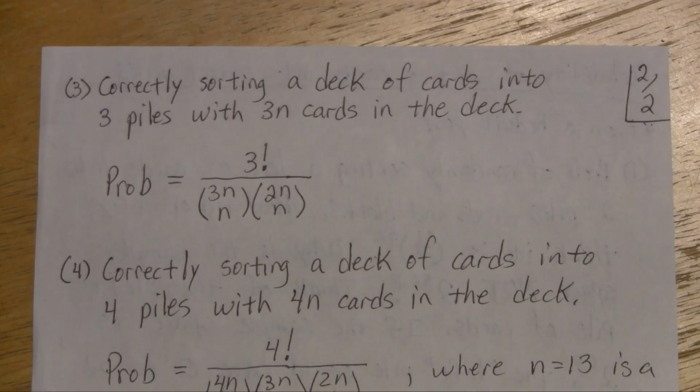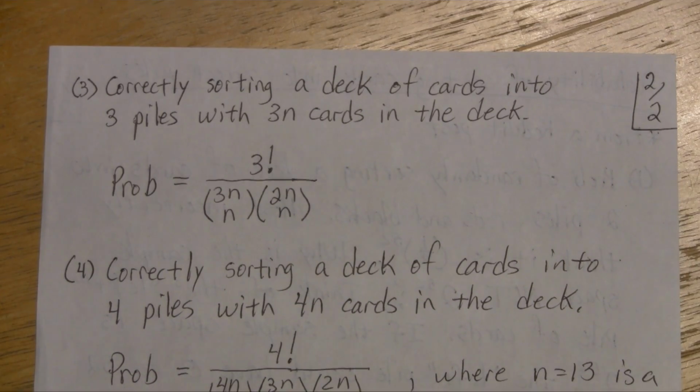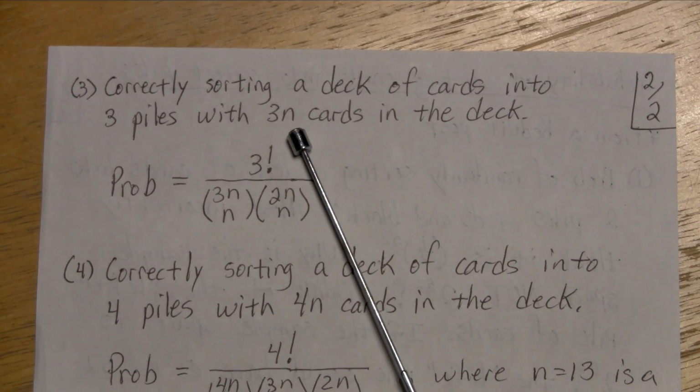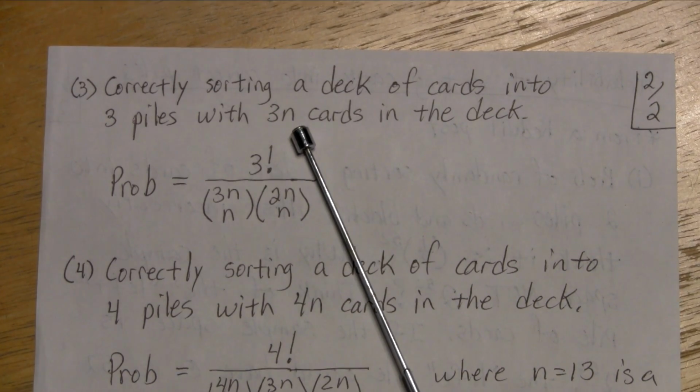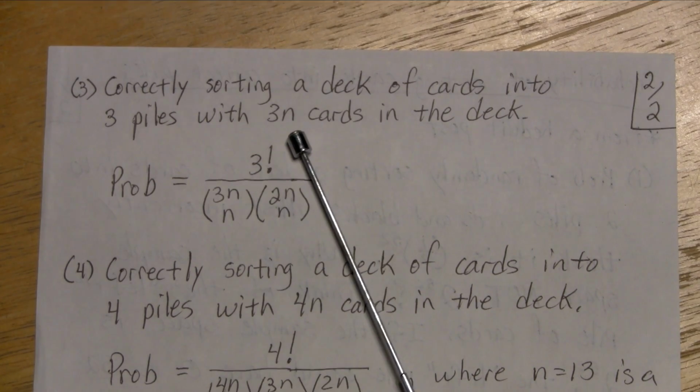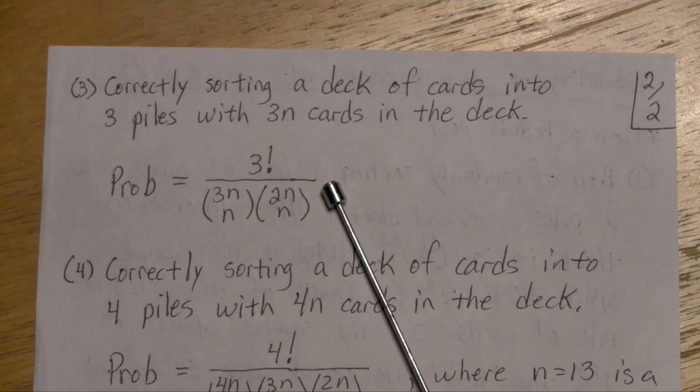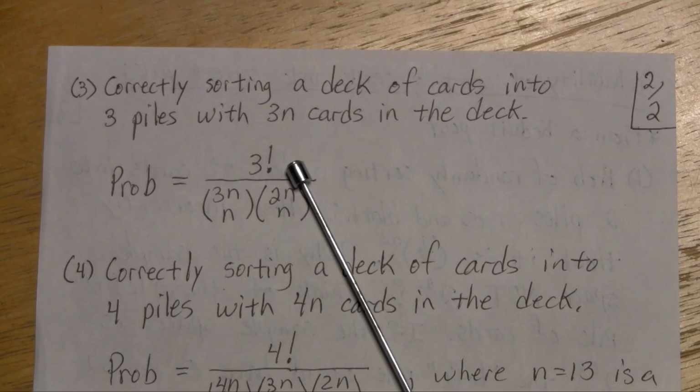Now, for case 3, I thought, what's the probability that we sort a deck correctly into 3 piles with 3n cards? Now, there has to be 3n cards because the number of cards has to be divisible by 3 in order to get 3 equal piles. Well, the probability of sorting the cards into 3 correct piles is 3 factorial. And it's 3 factorial because you have 3 piles and they're all correct, but the arrangements can be different.